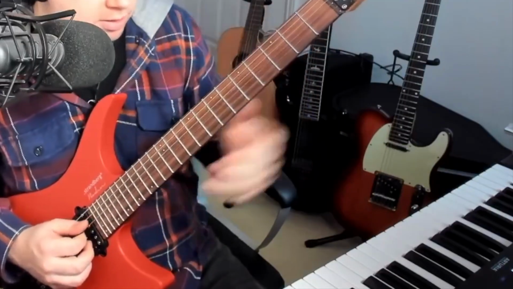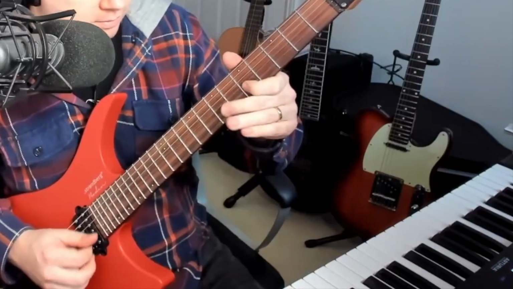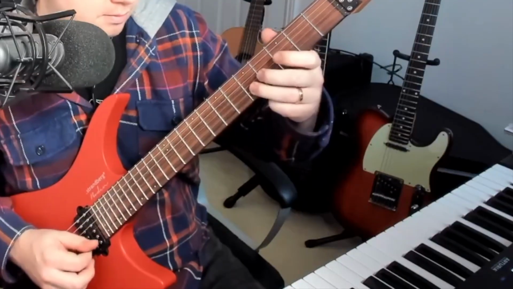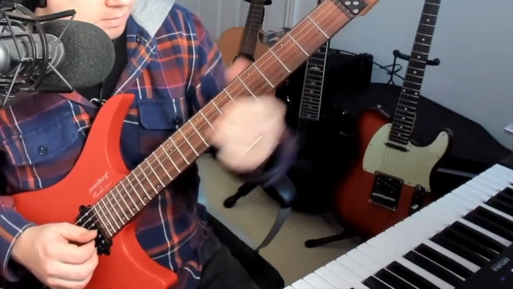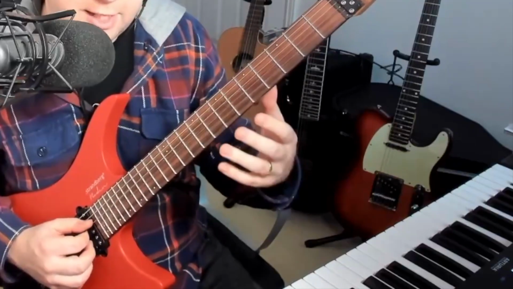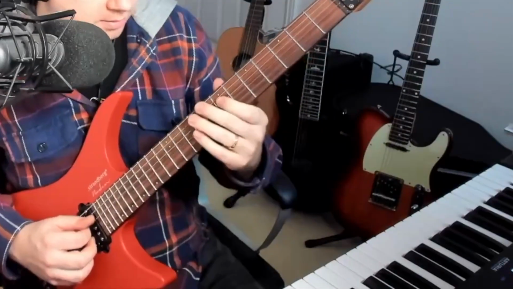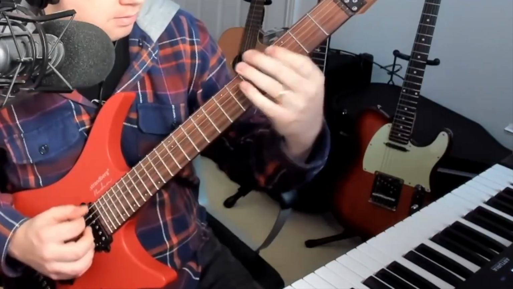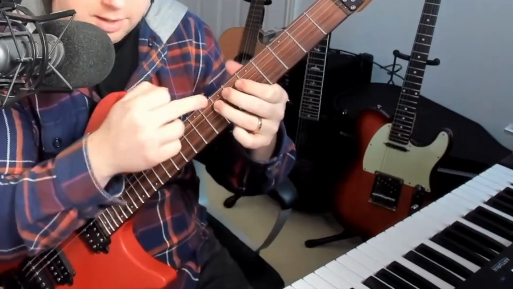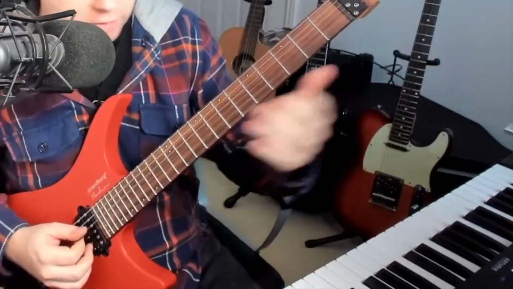So here's all the ascending ones, just in a row. And descending. And you can always mix this up, right? So you could have the pattern itself be ascending, but your overall line is going down. Or I could have a descending within the motif itself, but be slowly rising overall.